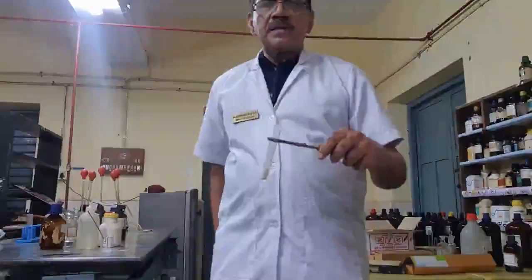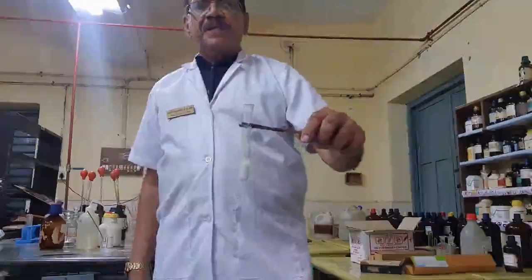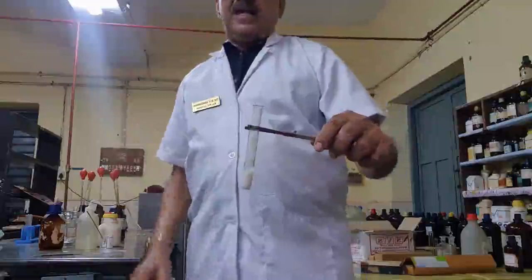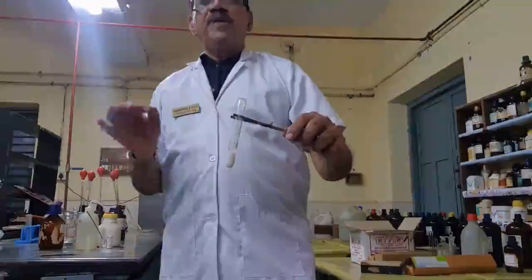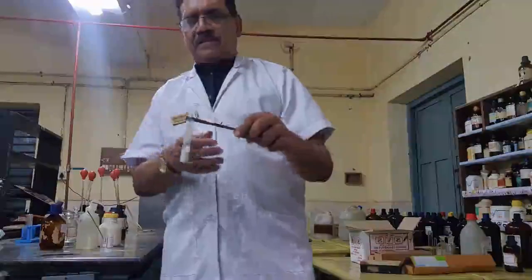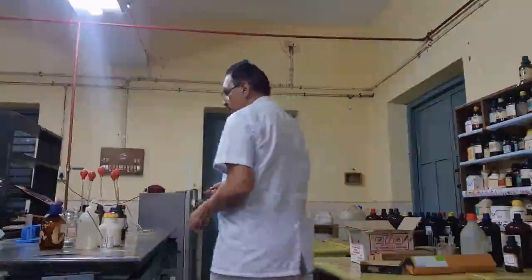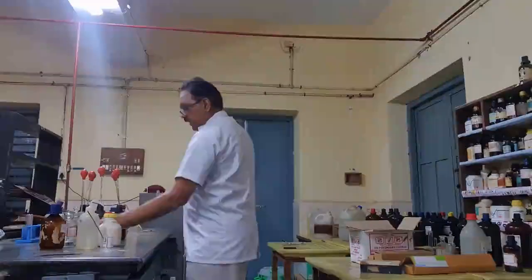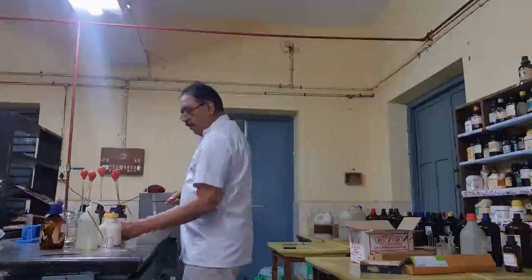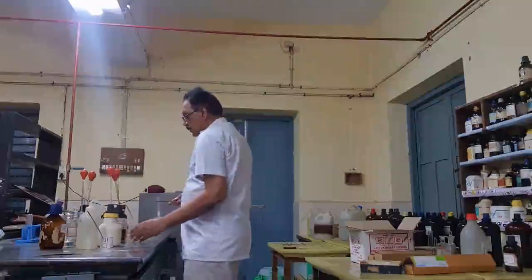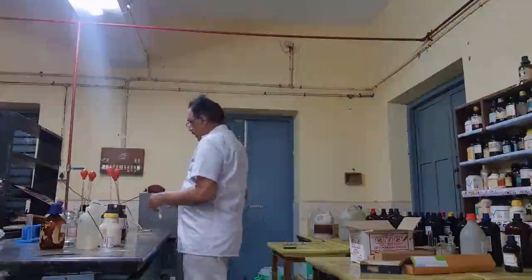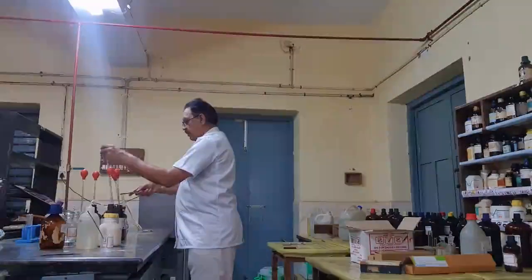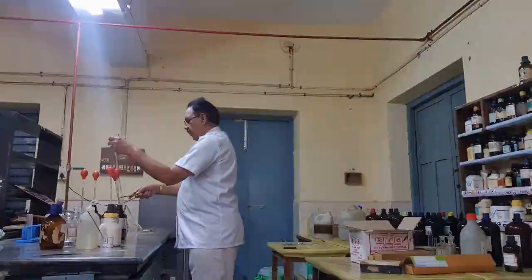In the second test, to the above precipitate of zinc sulfide, a white precipitate, we have to add dilute HCl, in acid medium. Then we have to add excess sodium hydroxide. So I am going to first add a few drops of dilute HCl. Can you follow? I am adding a few drops of dilute HCl.